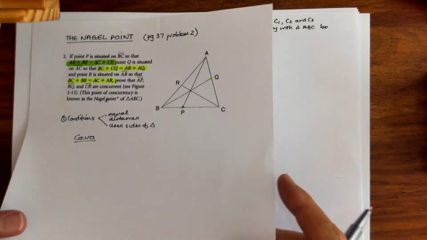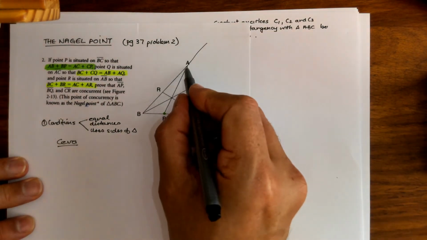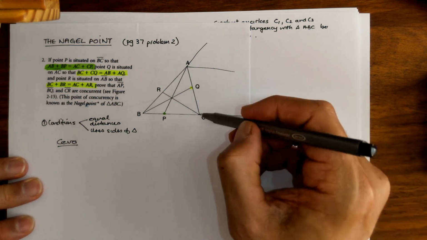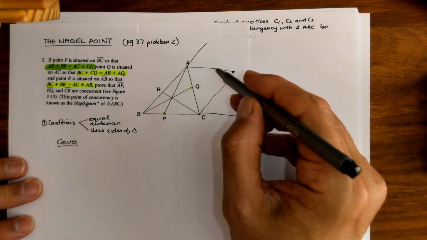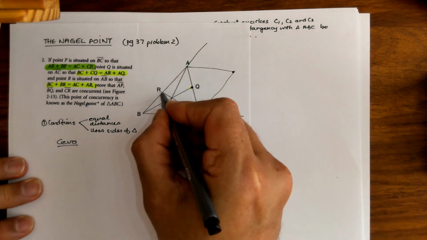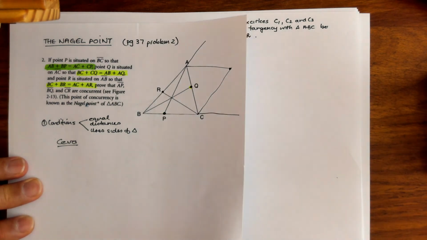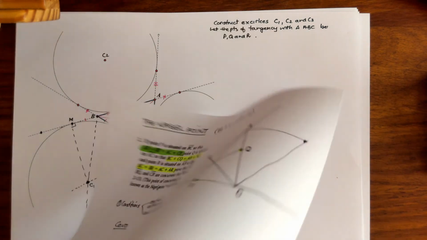So all I'm doing is saying I'm going to construct these E circles by producing those sides, construct this angle bisector, and then I am saying the points where the E circles will touch will be points P, Q, R, so that it mimics what's in this triangle over here.